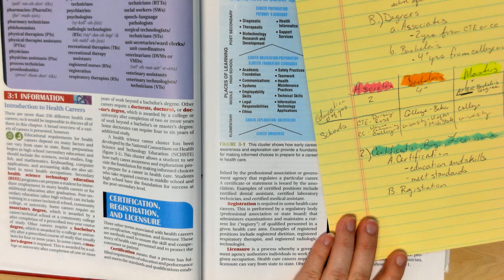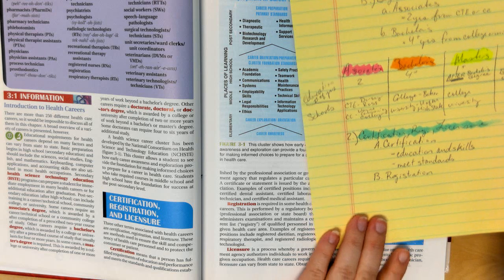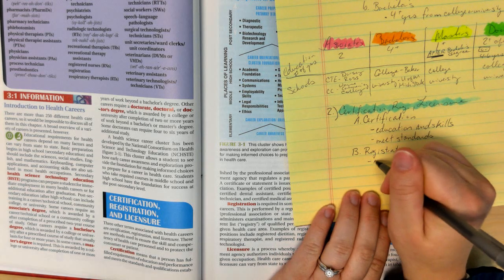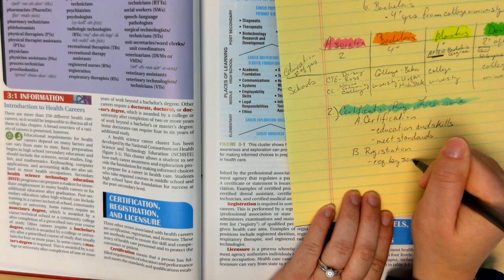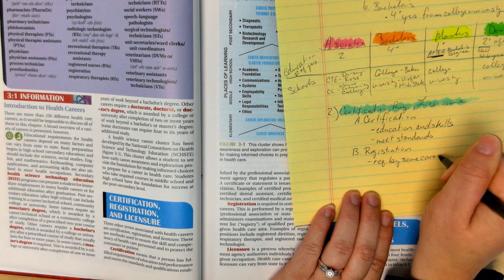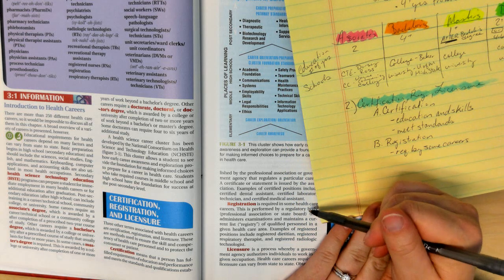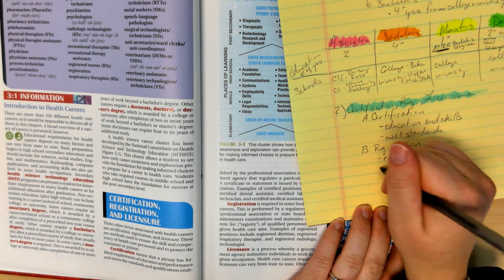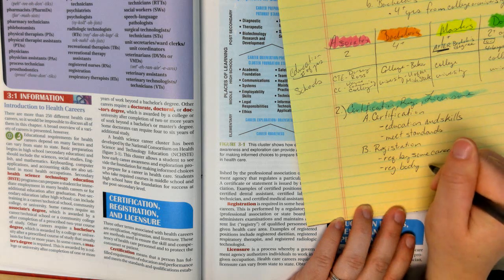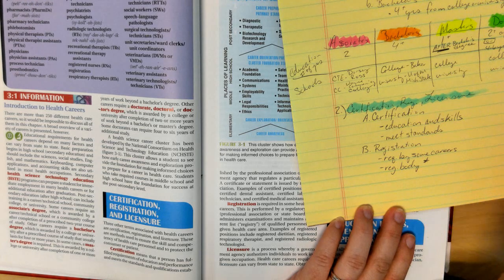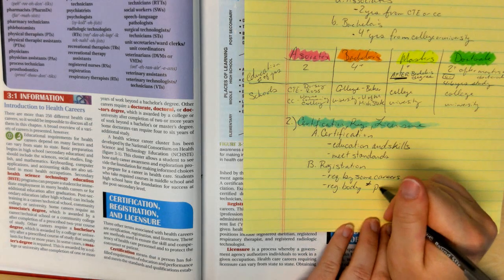If you don't know exactly what a registration is, this is required by some careers, and it is done by a regulatory body, like a professional association or state board.